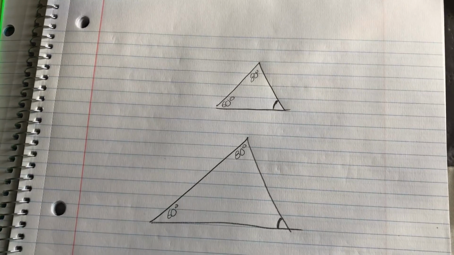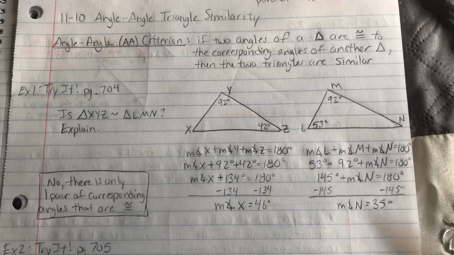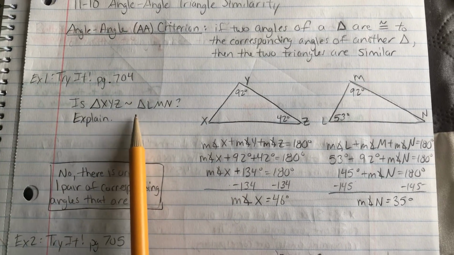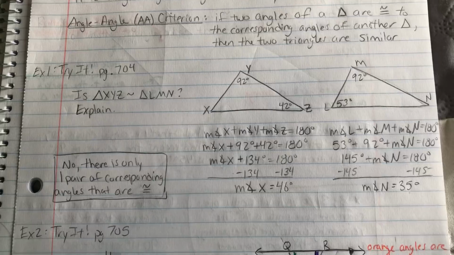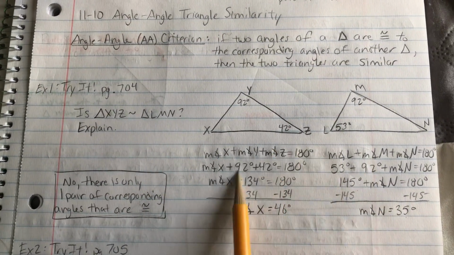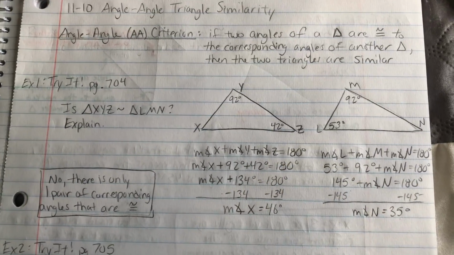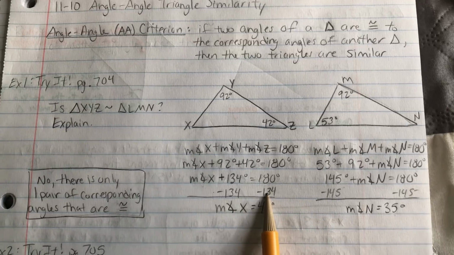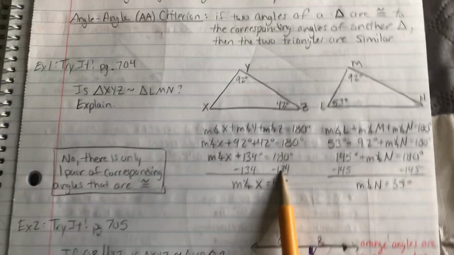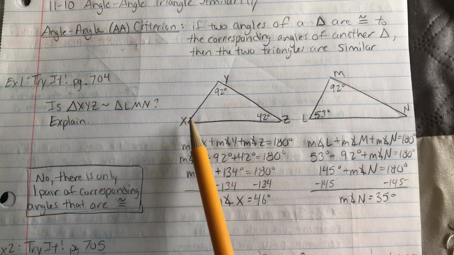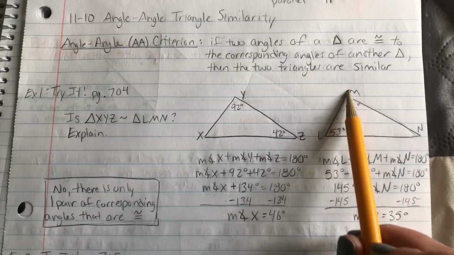Okay, so let's go ahead and try example 1, and if you're following along in your workbook, this is the try it on page 704. We want to state whether or not these two triangles are similar. Okay, so that's what that symbol is here, and we're going to explain our answer. So I showed quite a bit of work here, which you might find unnecessary, but again, like in the last video, we want to get as much practice with equations as we can, since that is a very important topic in pre-algebra. So here we have two triangles, triangle XYZ and LMN.